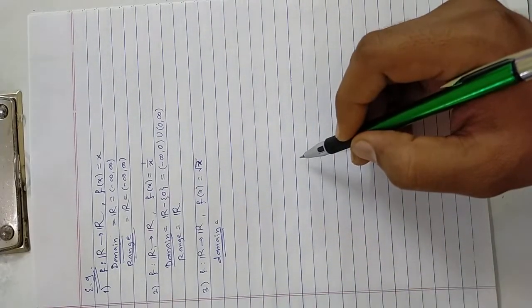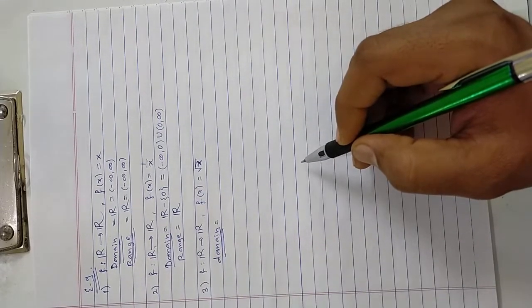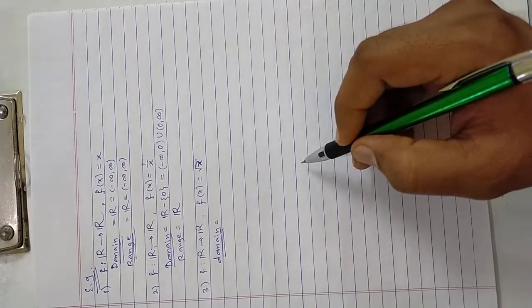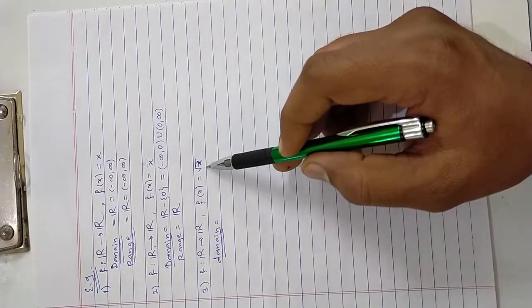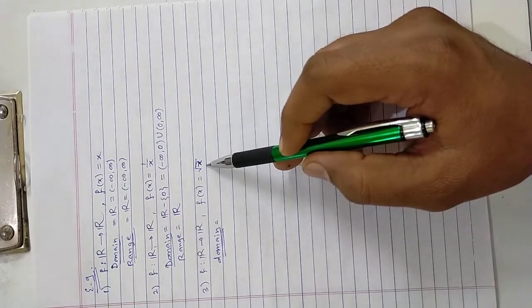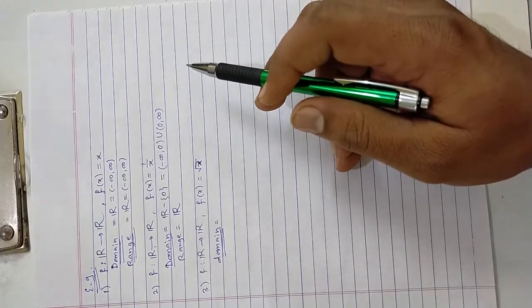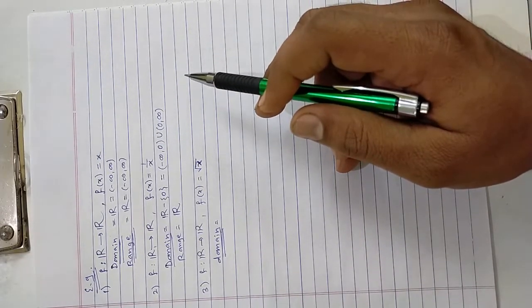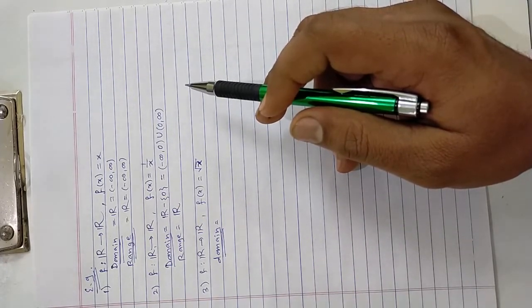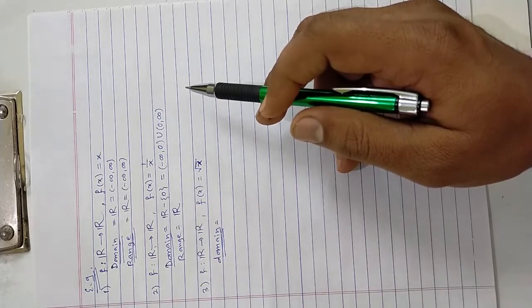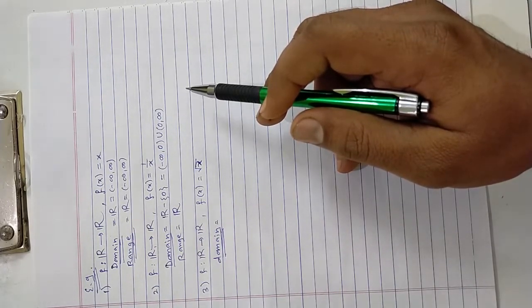Domain is for what values of the function, for what real numbers I am getting output. If I give 0 as an input, I will get square root of 0, which is 0. If I give 2 as an input, I will get square root of 2 as output, right? If I give 100 as an input, I will get square root of 100, which is 10 in the output.